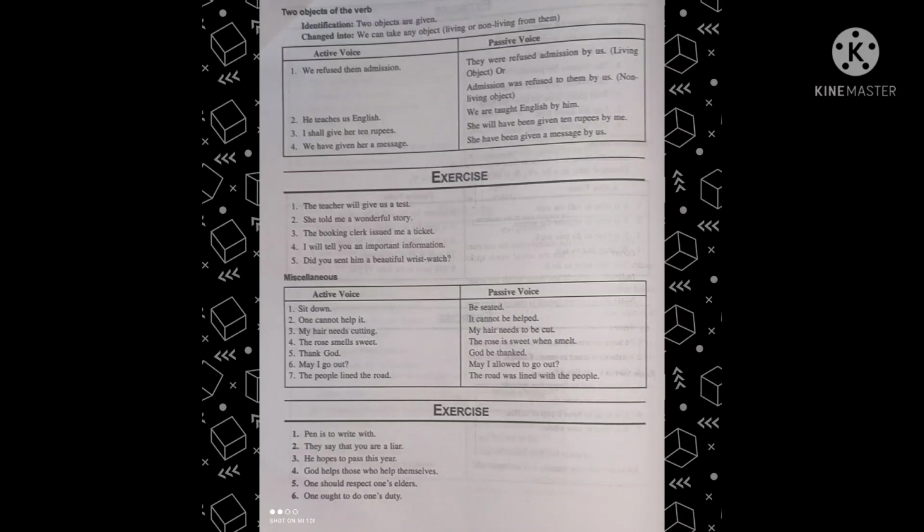Now, two objects of the verb. Identification: two objects are given. It is changed by taking any object, living or non-living, from them. Active voice sentences change into passive voice. First one, we refused them admission. They were refused admission by us, living object. Or, in other words, admission was refused to them by us, non-living object.